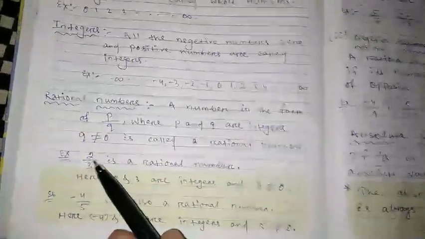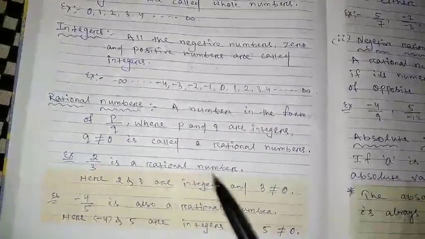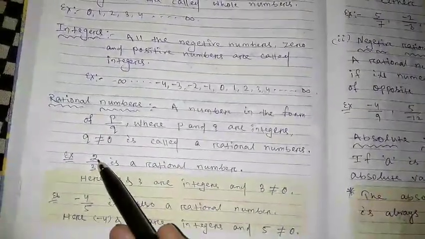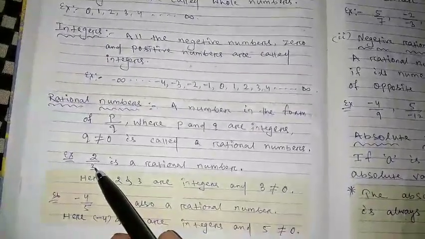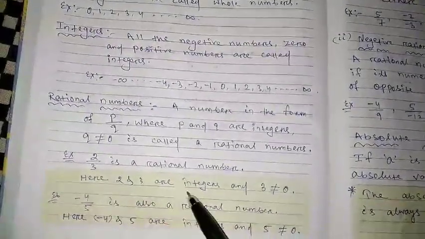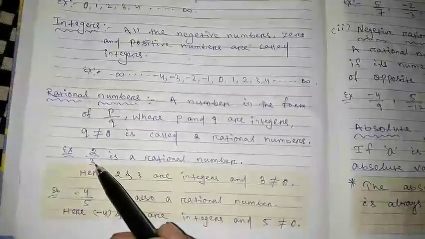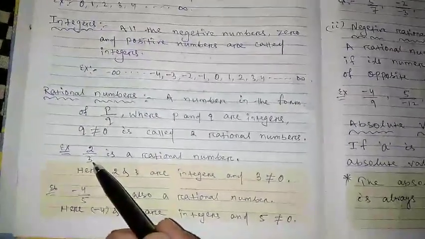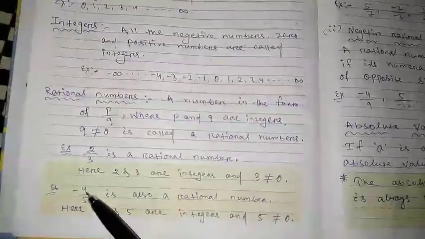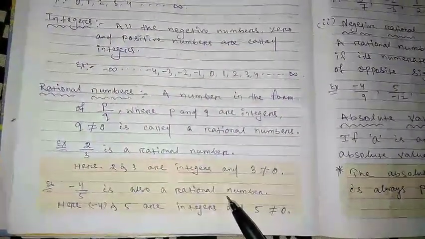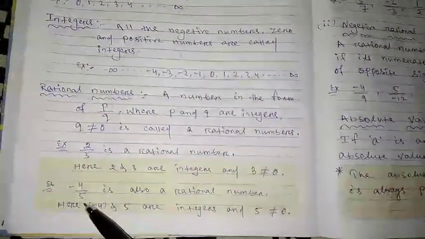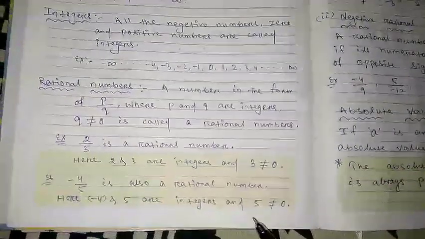For example, 2 by 3. 2 by 3 is the rational number. Here 2 is the numerator and 3 is the denominator, and these 2 and 3 are called integers, and here 3 is not equal to 0. It means denominator should not be 0. Now -4 by 5 is also called a rational number. Here -4 and 5 are integers and 5 is not equal to 0.